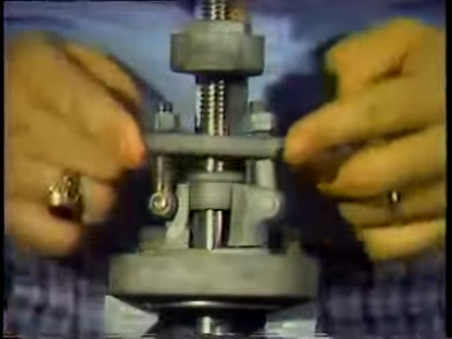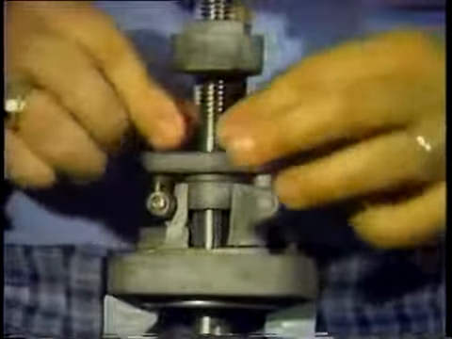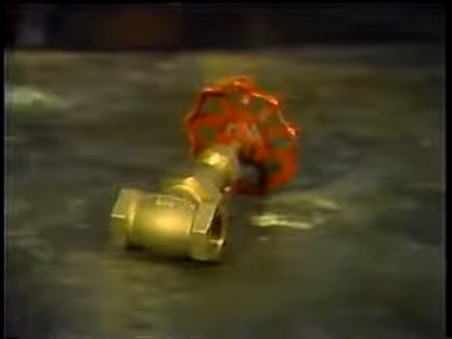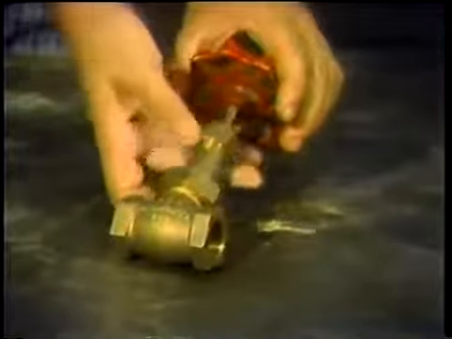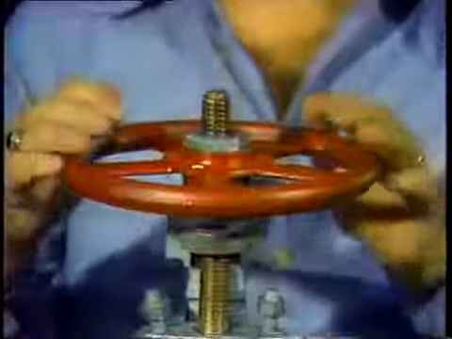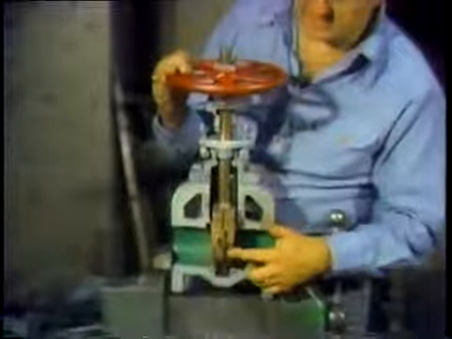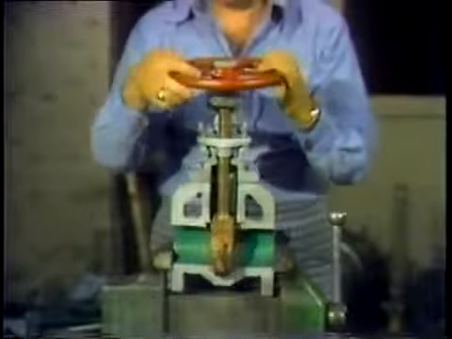There are several types of packing glands. This one is a solid piece that can be bolted to the bonnet. Another type like this is threaded to the bonnet. The hand wheel controls the movement of the disc inside the valve. It can be turned manually, thus the name hand wheel, or it can be operated by an electric, pneumatic, or hydraulic motor. Let's take an even closer look at some of these valves for a moment.